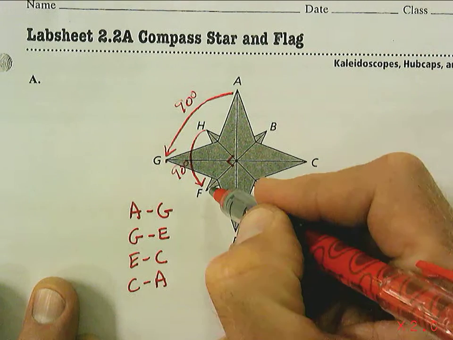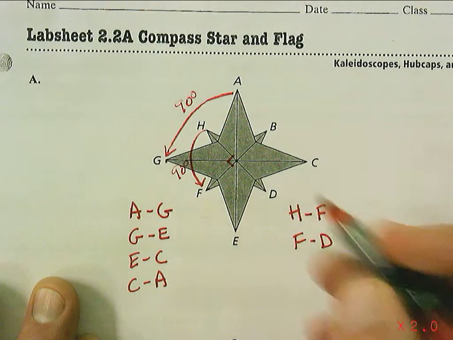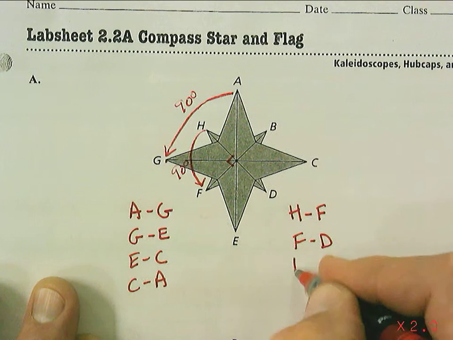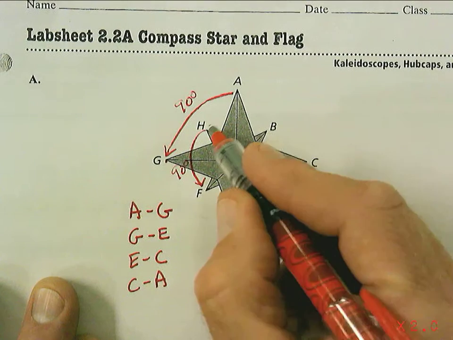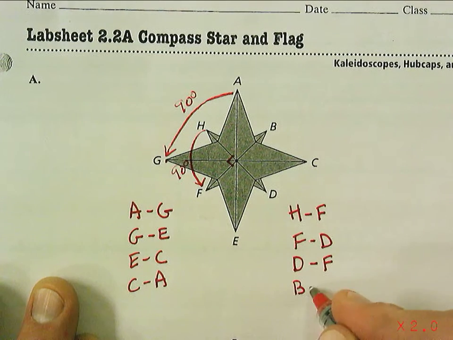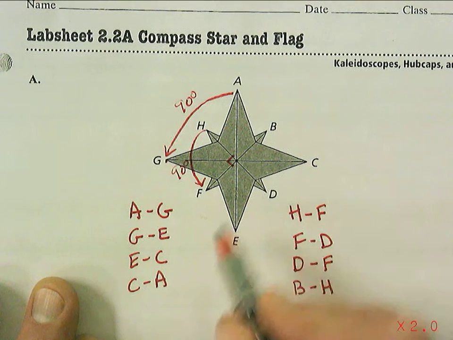And we would have F moving to where D is. And D would move to where B is. And B would move to where H is. And so each of those points would take the place of another point under rotation.